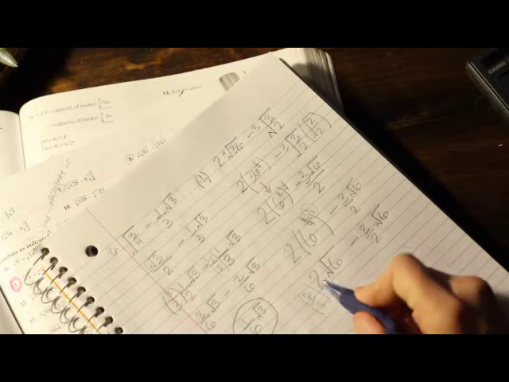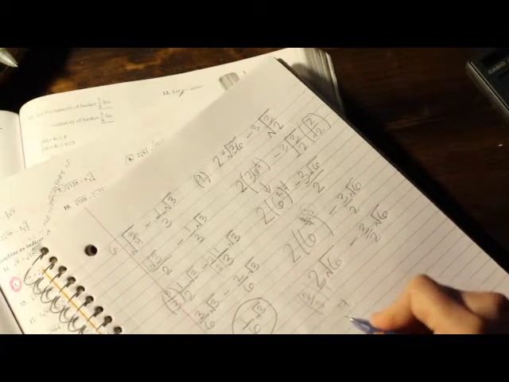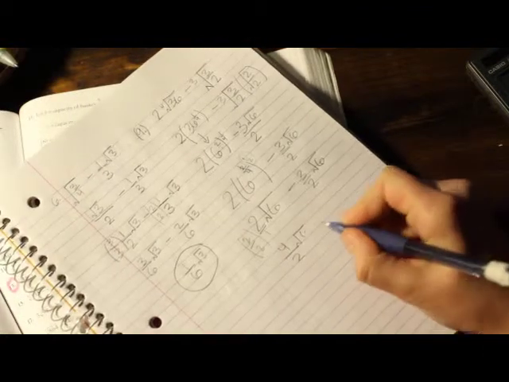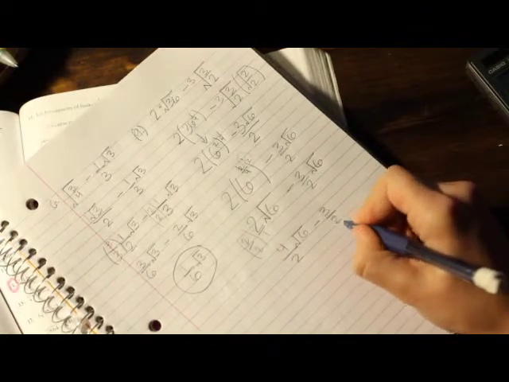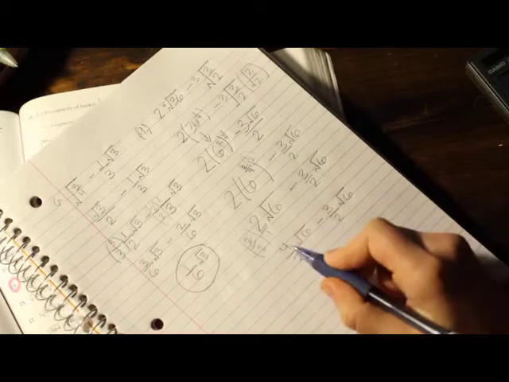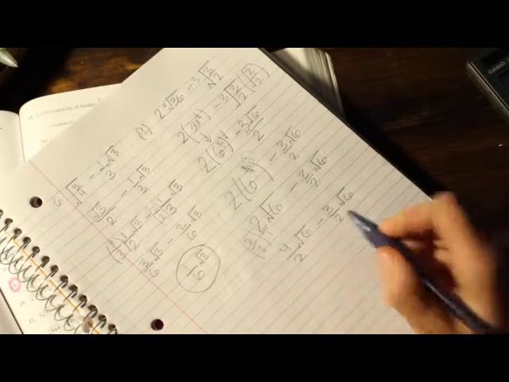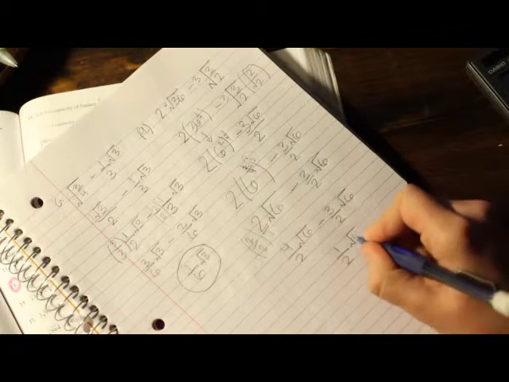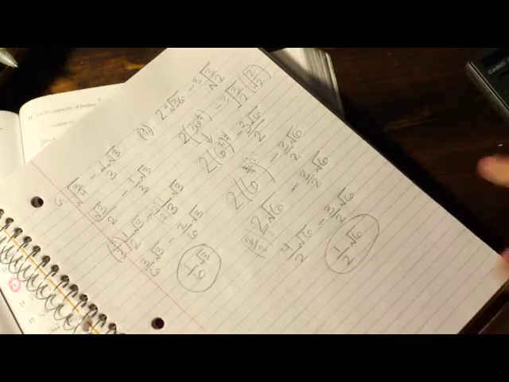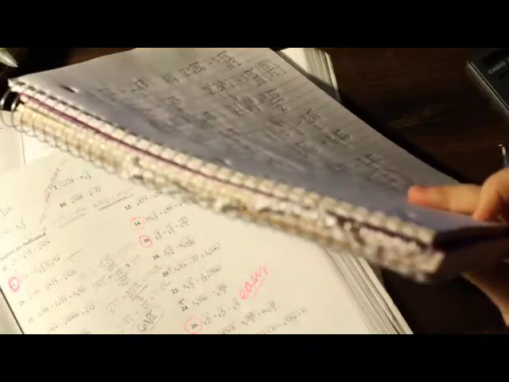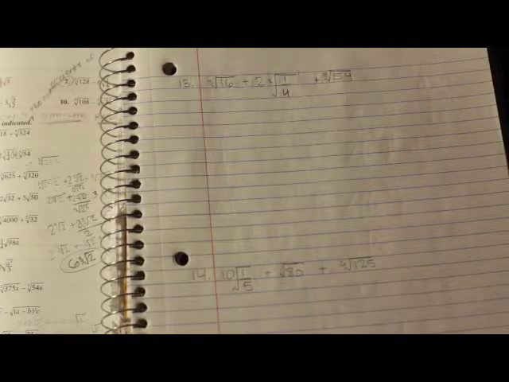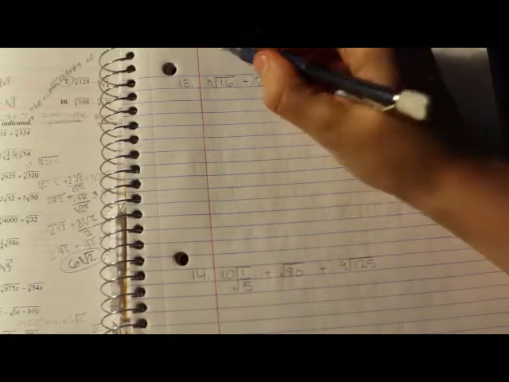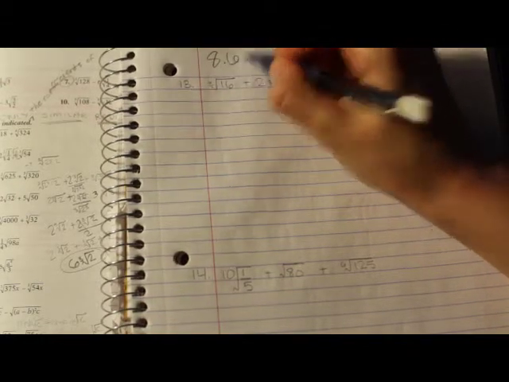Just like that. So 2 times 2 is 4. 2 times 1 is 2. 4/2 times the square root of 6 minus 3/2 times the square root of 6. Well, you just 4 minus 3, that's 1, equals 1/2 times the square root of 6. And there we've just subtracted some radicals. That's not so bad. Okay, we are doing adding some radicals in section 8.6.